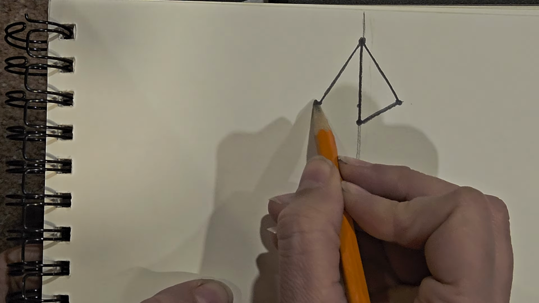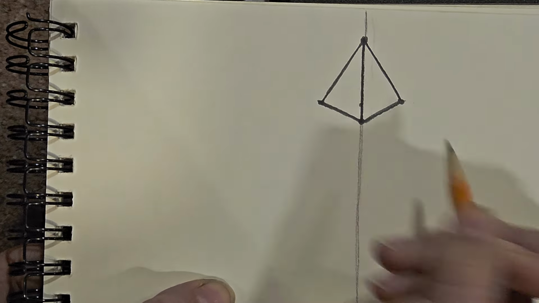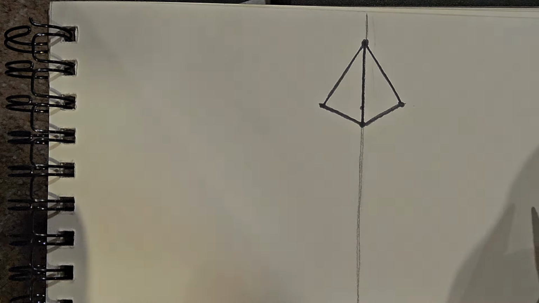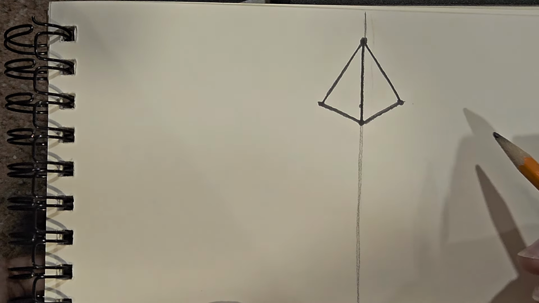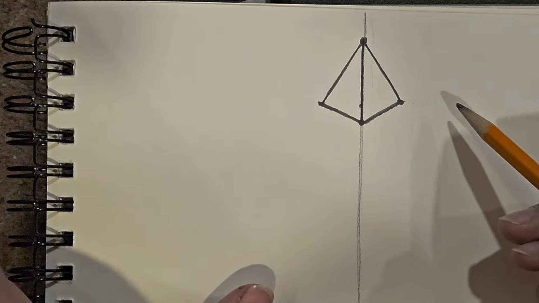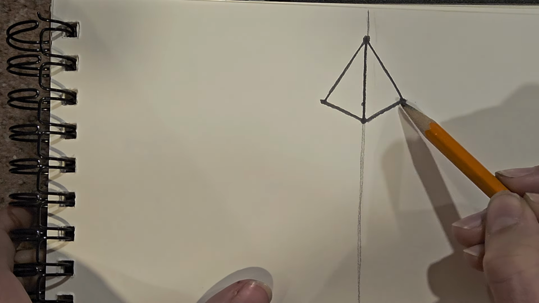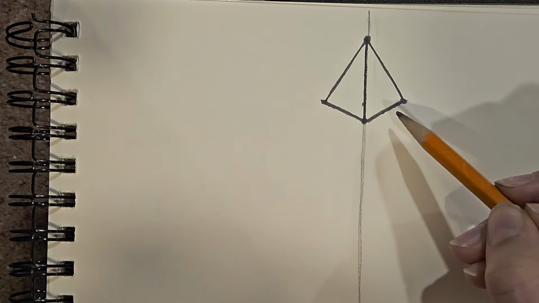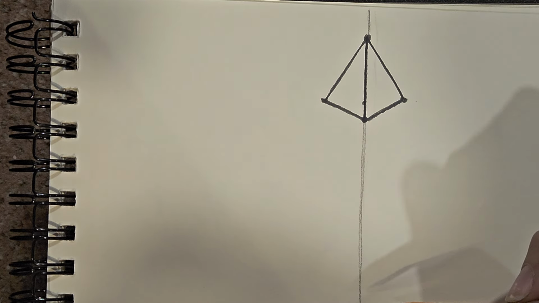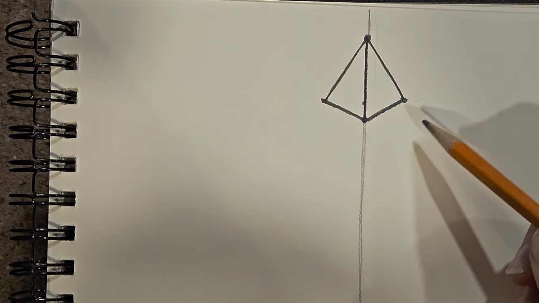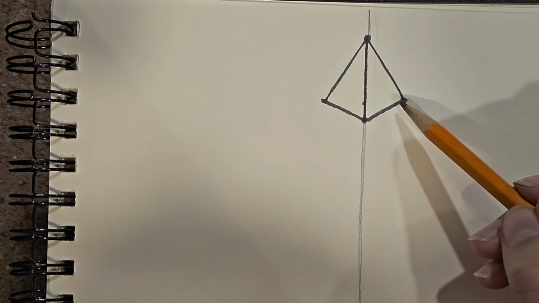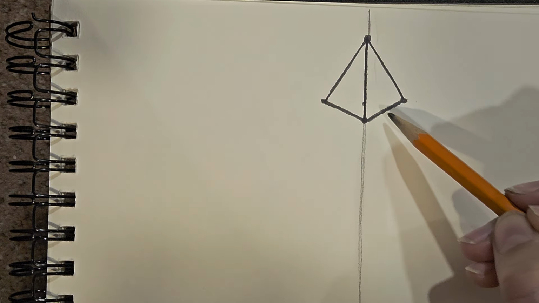Now here's the bottom. So this is the very top of our tower. Now here is where the trick comes in. These two lines are incredibly important because every shape from here on out that's geometric is going to be parallel to these lines.